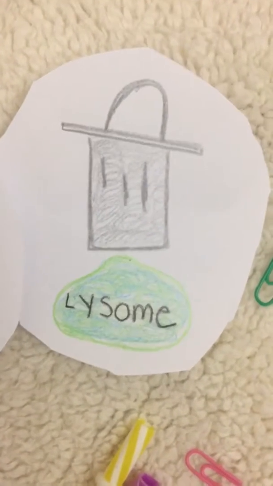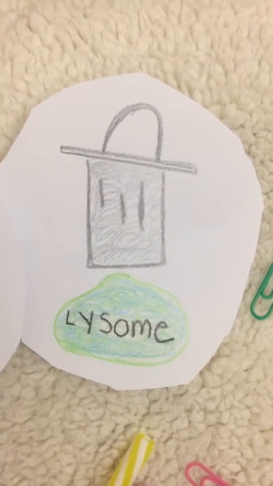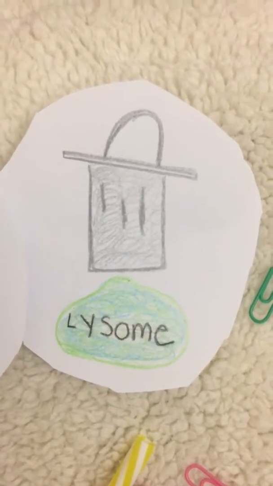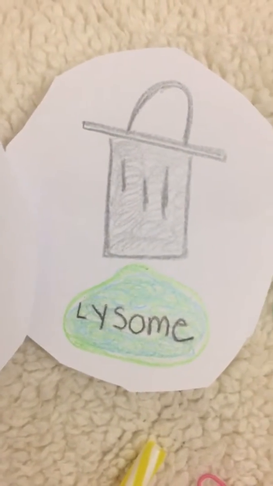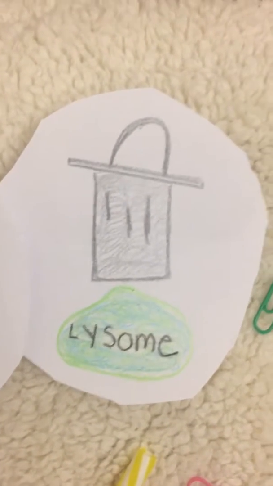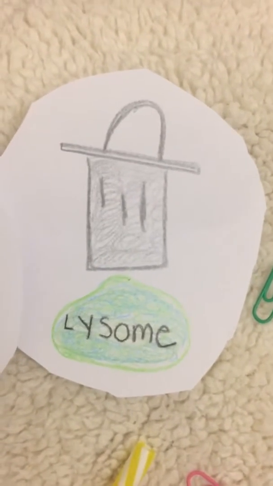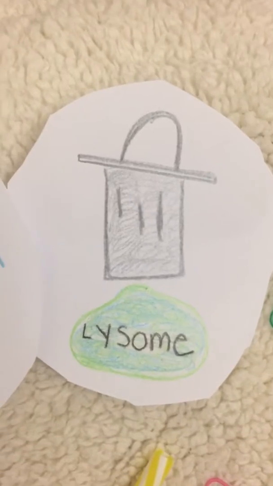This guy hanging out right next to him is a lysosome. They're a specialized type of Golgi vessel, like the mailboxes. But he goes around and he is like a trash can. And that's why I have the trash can to symbolize that. He goes around cleaning up stuff with his enzymes, digestive enzymes.